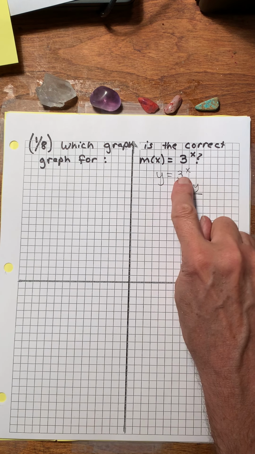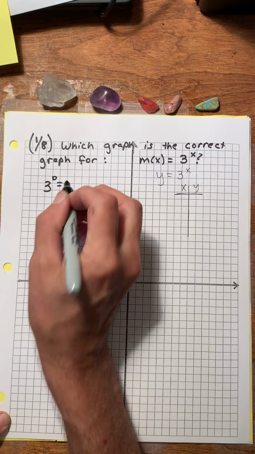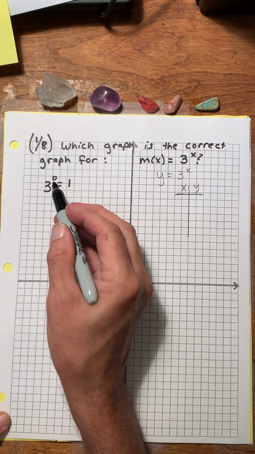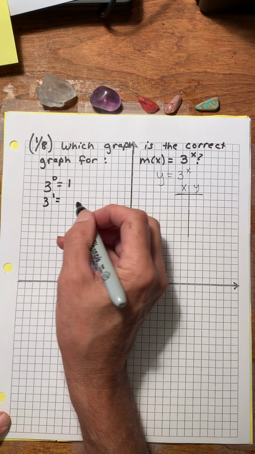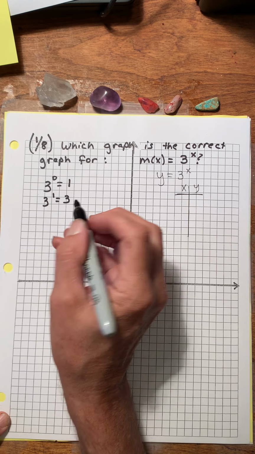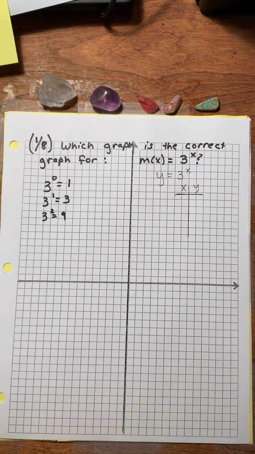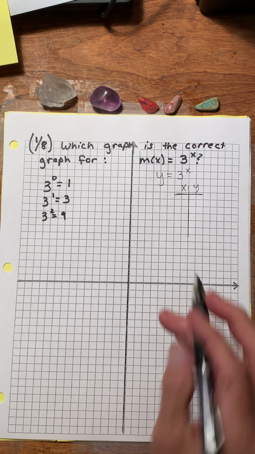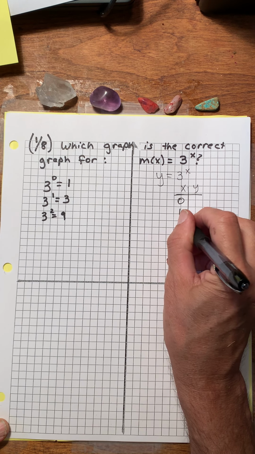One thing you know for sure is that 3 to the 0 power is what? Remember? That's 1. Any real number to the 0 power is 1. And you know that 3 to the first power is another name for 3. And you know 3 to the second power is 9. Those are very simple, common powers of 3. So if I were you, I would pick 0, 1, and 2 for my x's. Let x be 0, let x be 1, let x be 2.